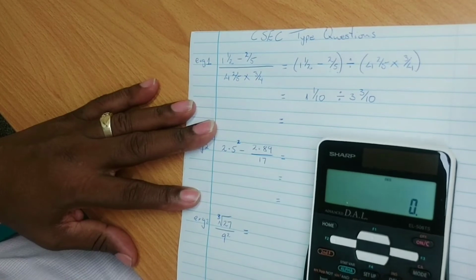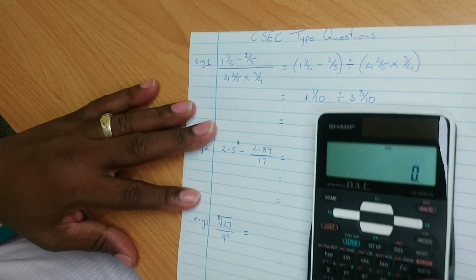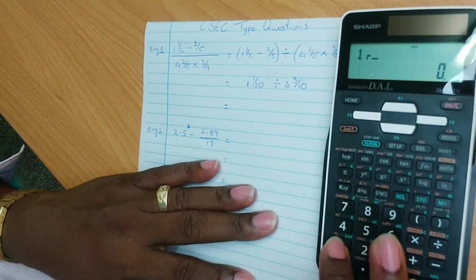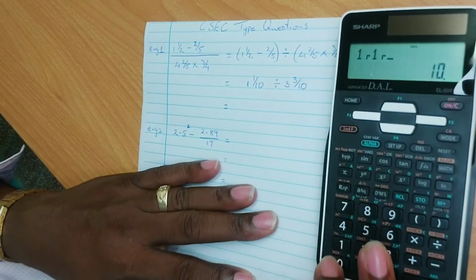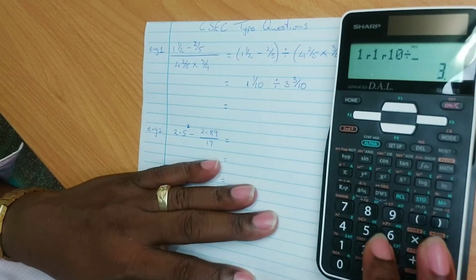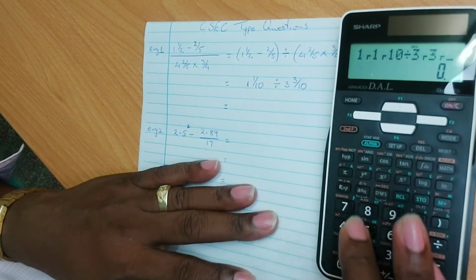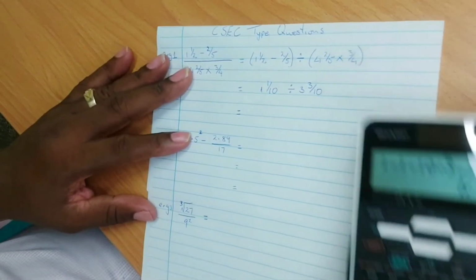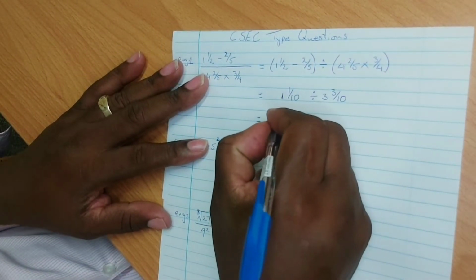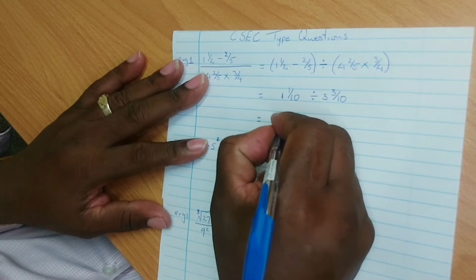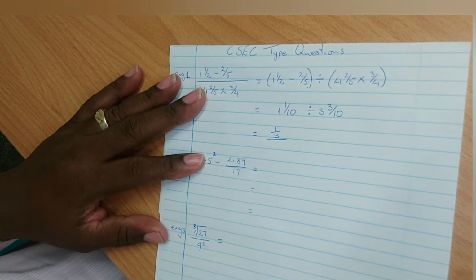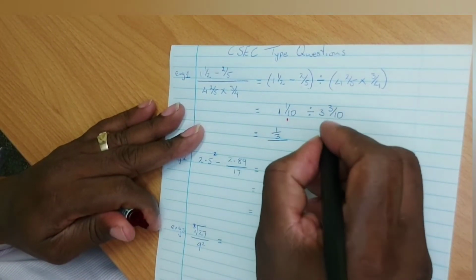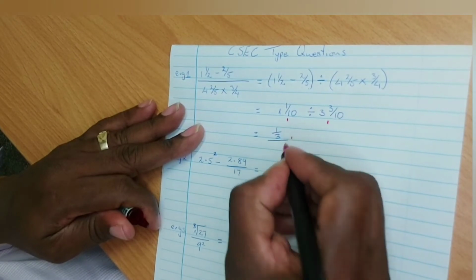Now let us conclude. We would have 1 1/10 divided by 3 3/10. This gives me 1/3. So our answer is 1/3. Note carefully that marks are awarded for 1 mark here, 1 mark here, and 1 mark here.